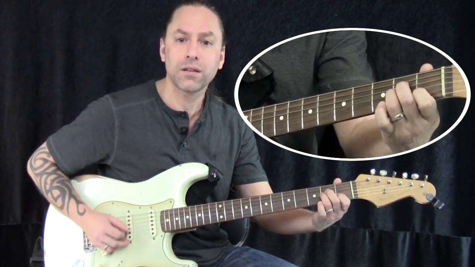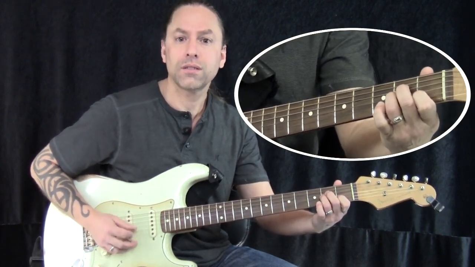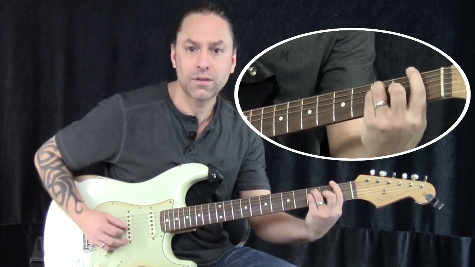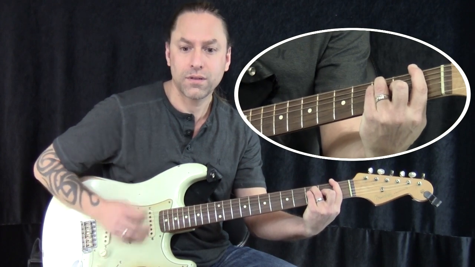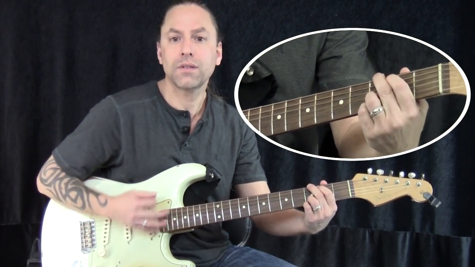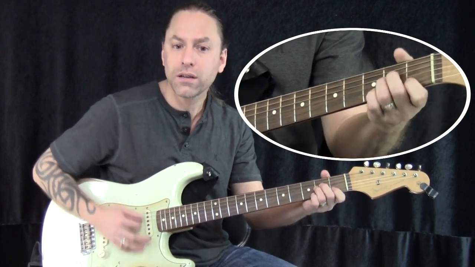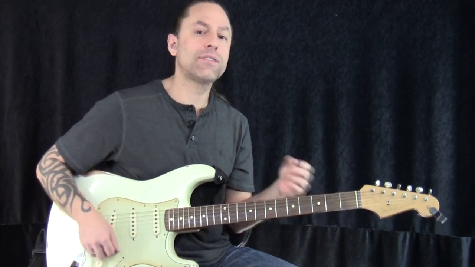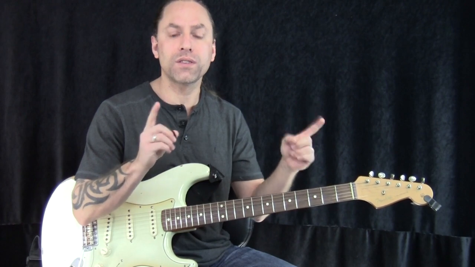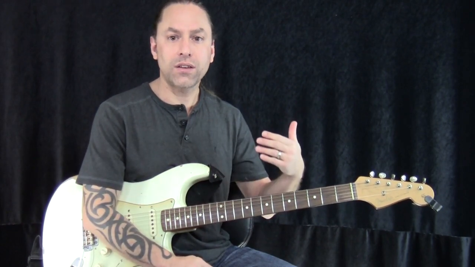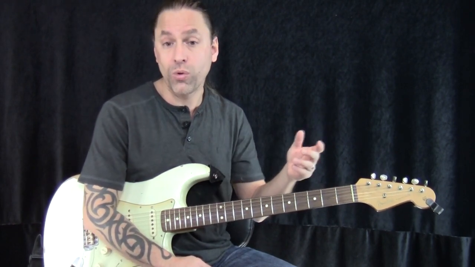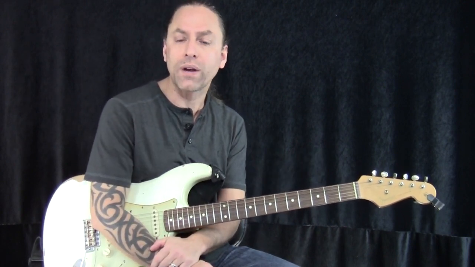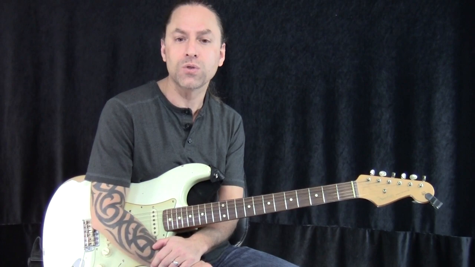So I have A minor, and that's going to resolve nicely, see, to that A minor chord. So it doesn't have to resolve to the C. That's the beauty of the 1 and the 6 chord, is that you could substitute the 6 for the 1 and then do whatever you want with your chord progression. There's no right or wrong when it comes to chords. That's the beauty of music.